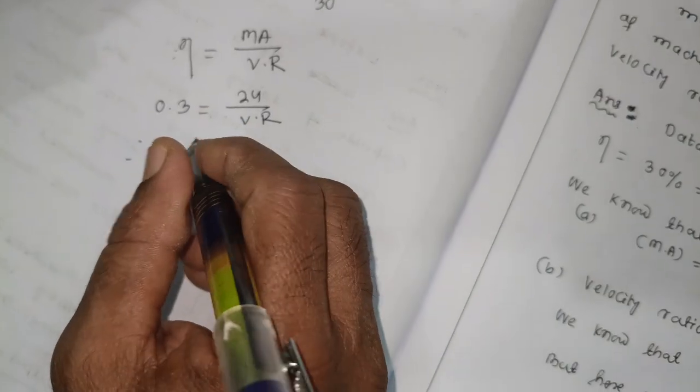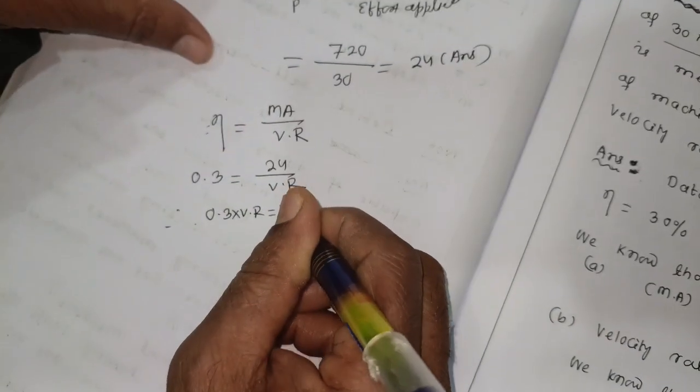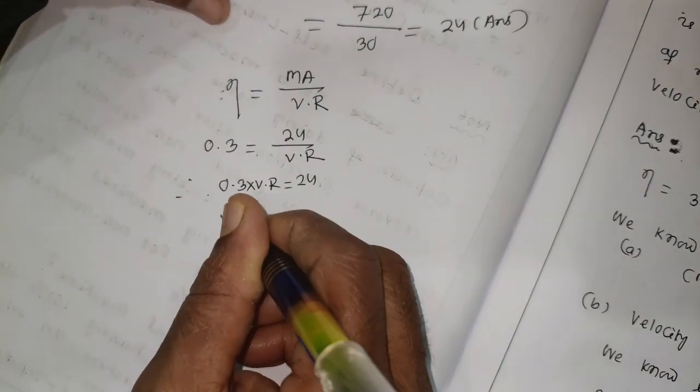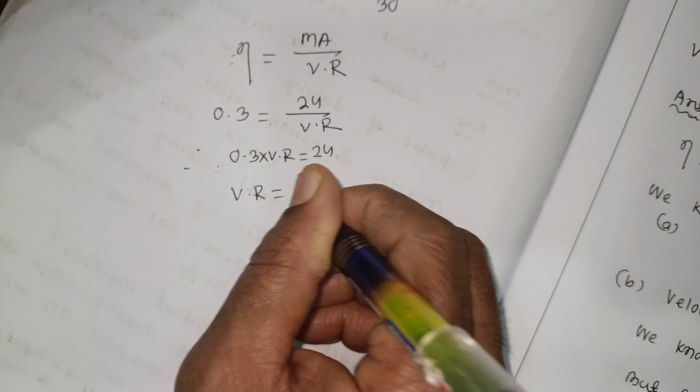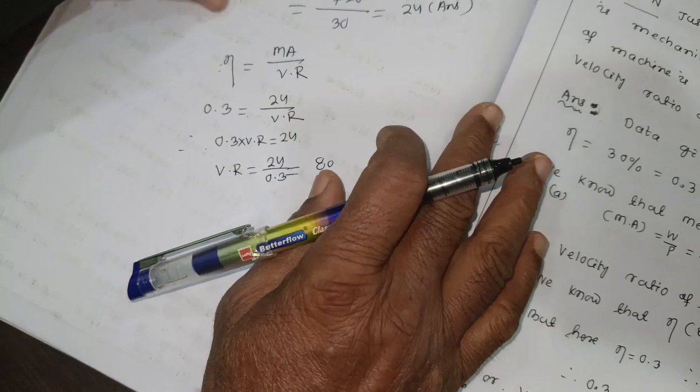Therefore 0.3 into VR is equal to 24, or VR is equal to 24 by 0.3, which is equal to 80. This is the required answer.